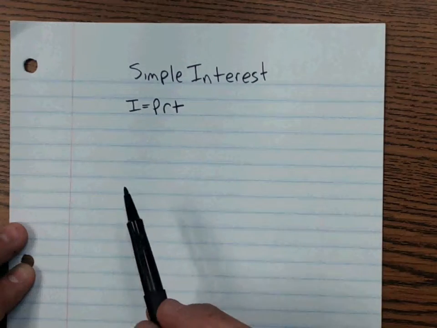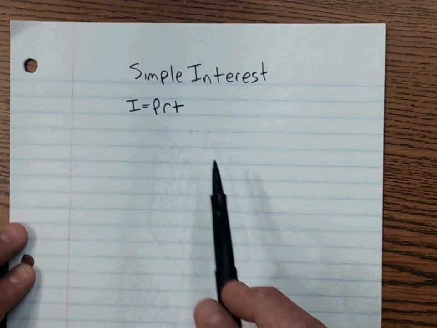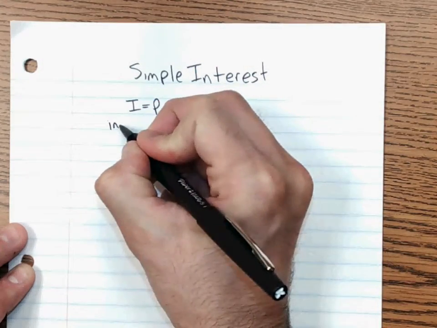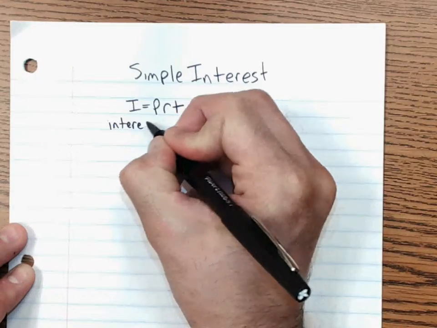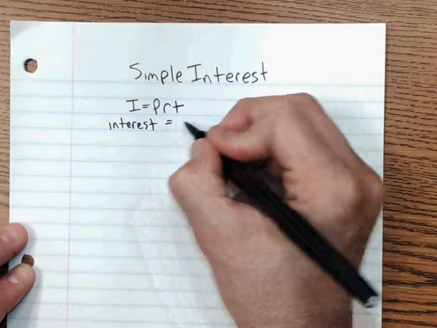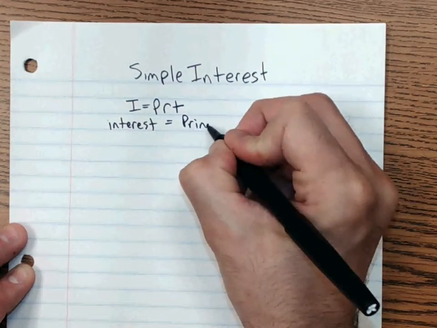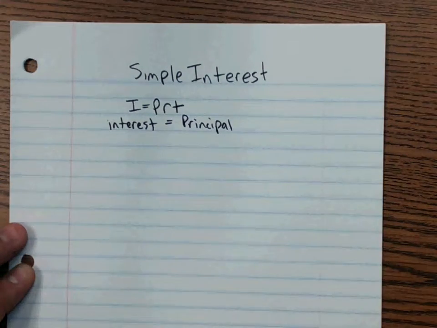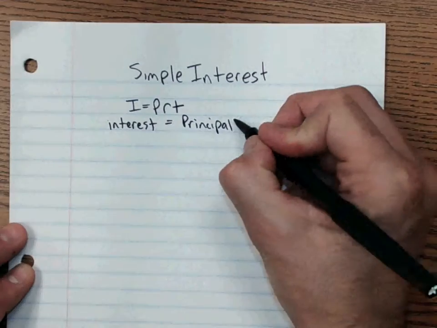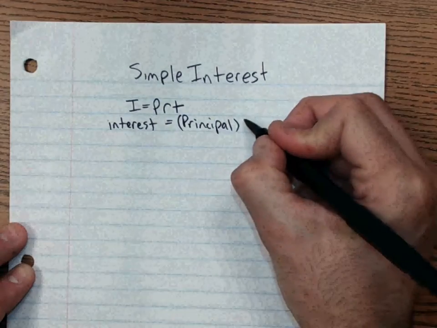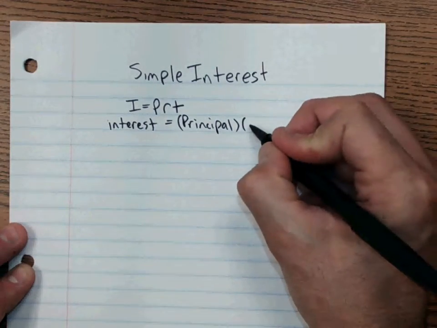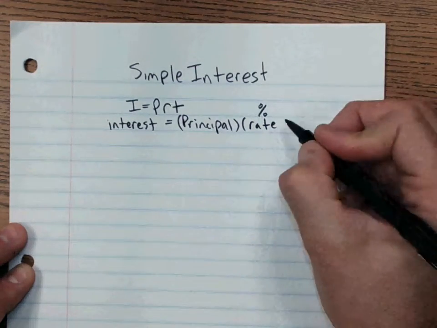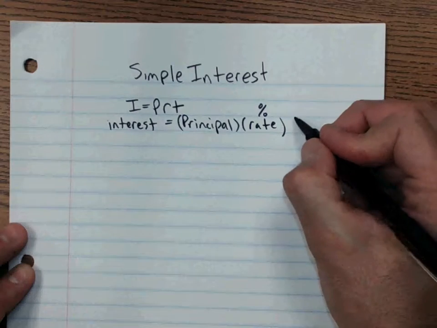So first, let's go over our formula. Our formula is I equals PRT. I, that's the interest. The P, that's the principal. Principal is going to be a dollar amount. That's how much you borrowed or how much you loaned. It's going to be separated in parentheses because we're multiplying. R is going to be the rate, or the percentage rate. And then T is going to be the time in years.